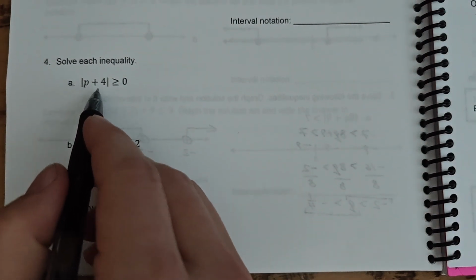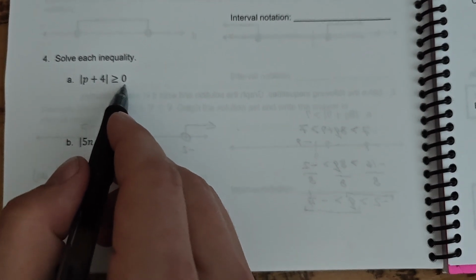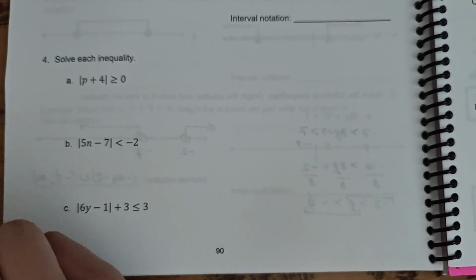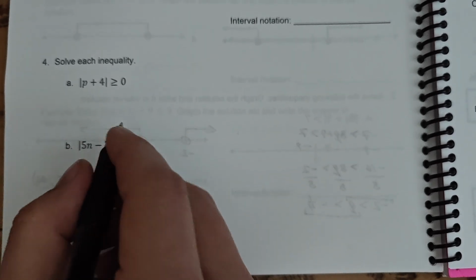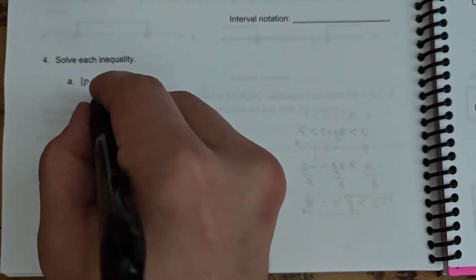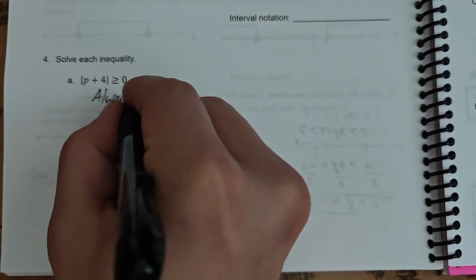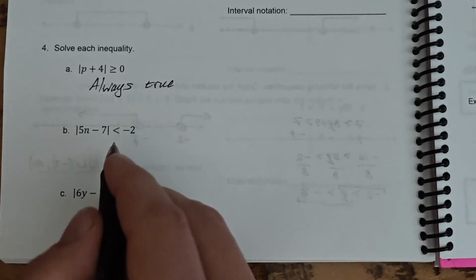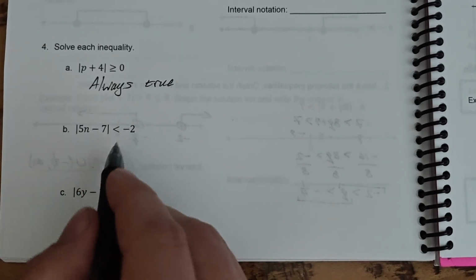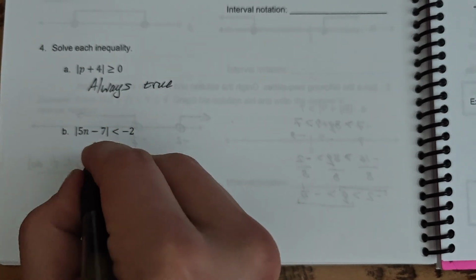The final case here are the edge cases. Absolute value of p plus 4 greater than or equal to 0. An absolute value is always going to be greater than or equal to 0. So this one is always true. Next one is absolute value less than a negative number. That's never true.